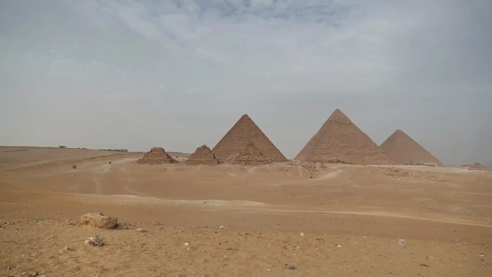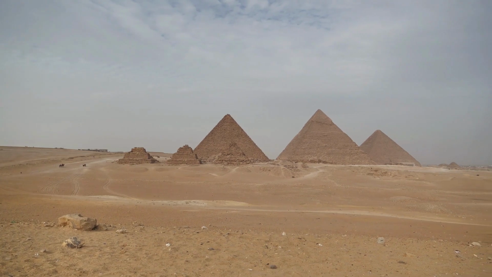The main airports in Egypt are Cairo International Airport and Hurghada International Airport, which are the main hubs for international flights. Many airlines offer direct flights to Egypt, making it easily accessible to travelers.